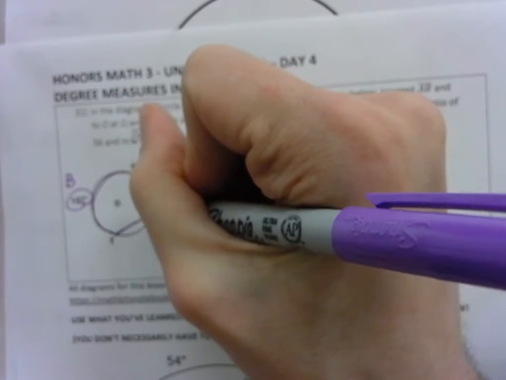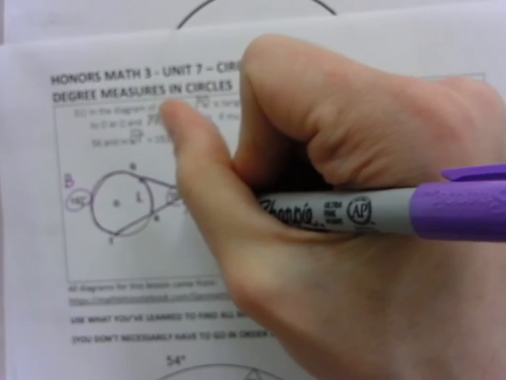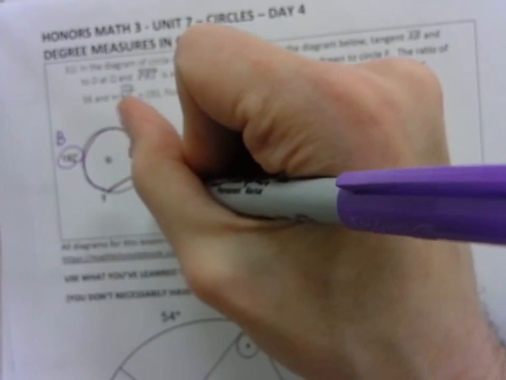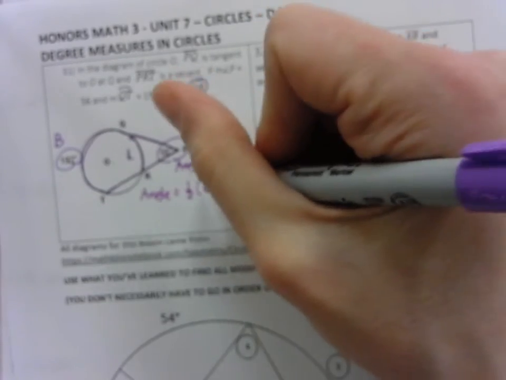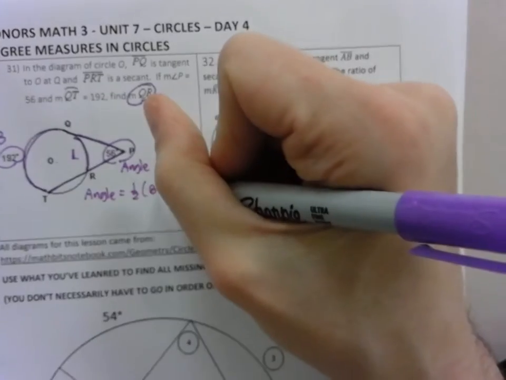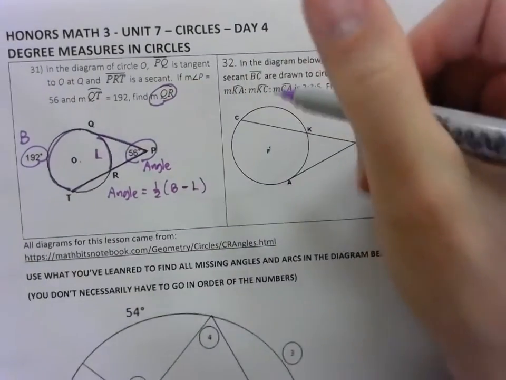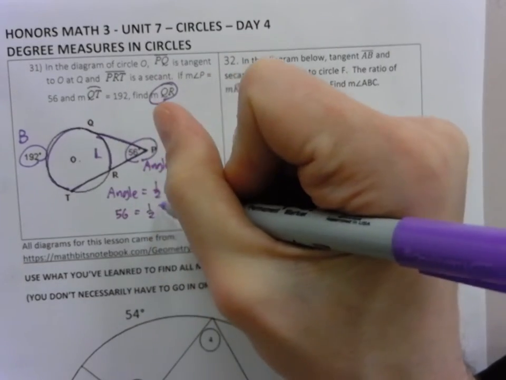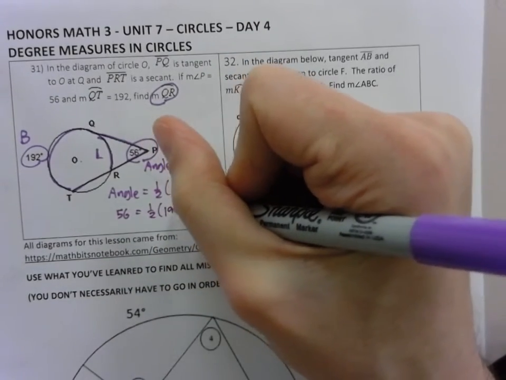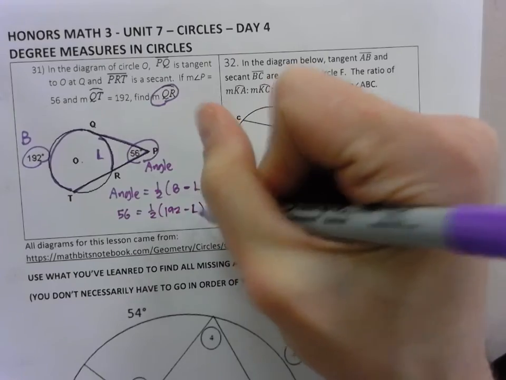That's your little arc. So here's your angle, and let's write our formula. I'll call B for big arc and L for little arc. So angle equals 1/2 B minus L. So I'm going to plug in 56 for the angle, 192 for B. L, I don't know, so I'm going to leave that blank.